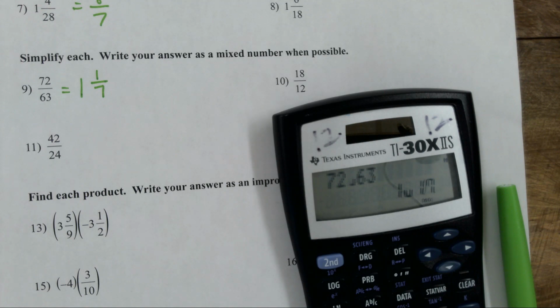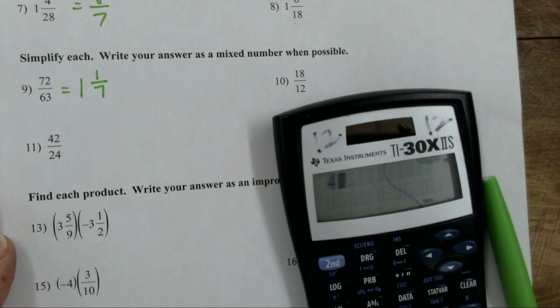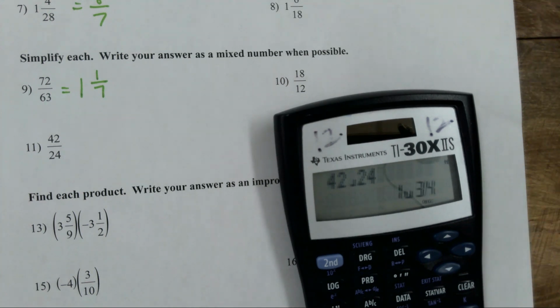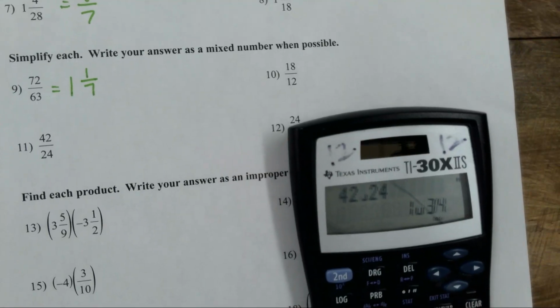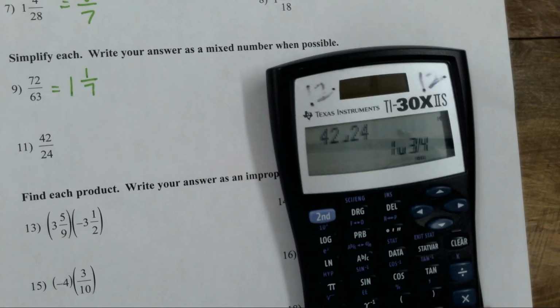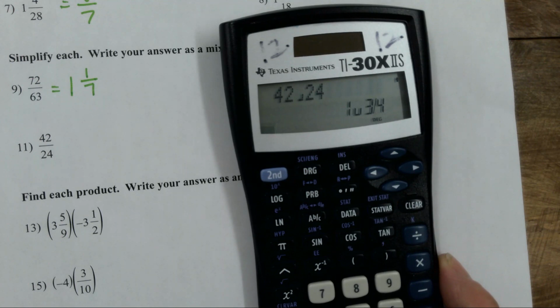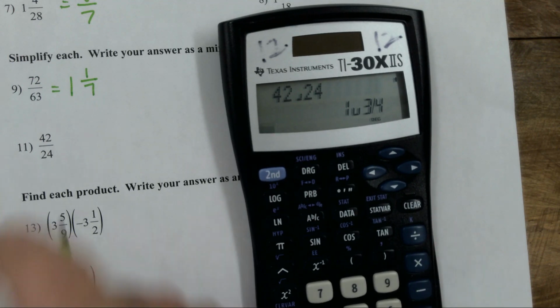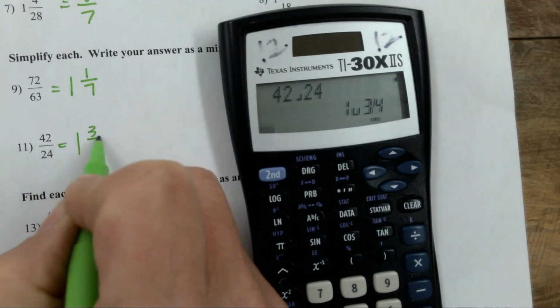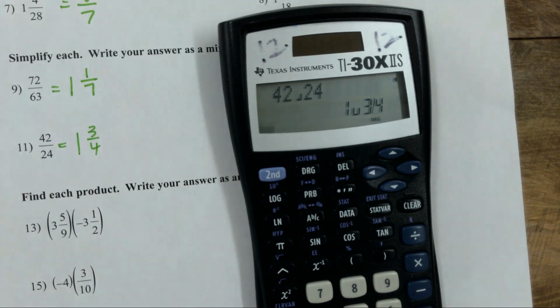Let's do the next one. See how you do. Can you guys give me a shout out? What's the answer? I got 1 and 1/2. What are you on? For number 11? Oh, no, that's 1 and 3/4. Okay, I was going to say, I got 1 3/4 and I don't know. So please make sure for number 11 you get 1 3/4. Double check that.